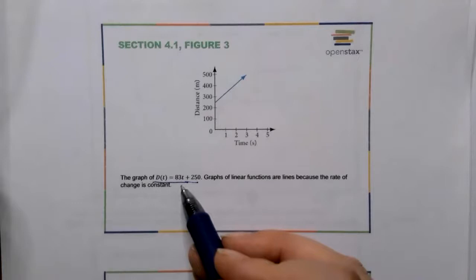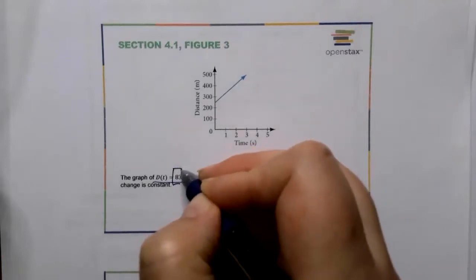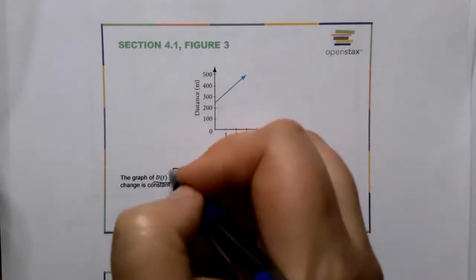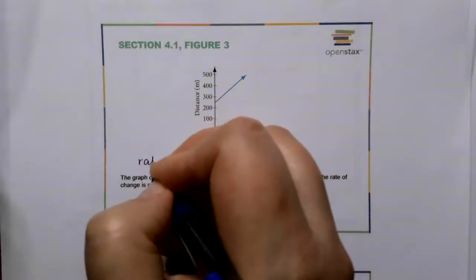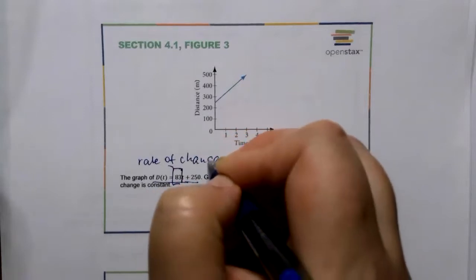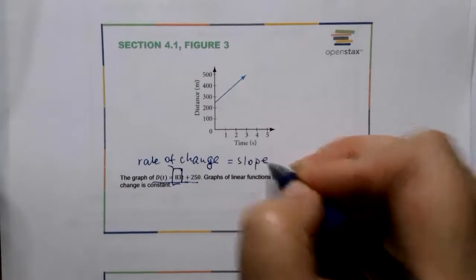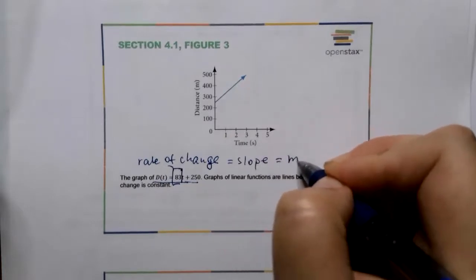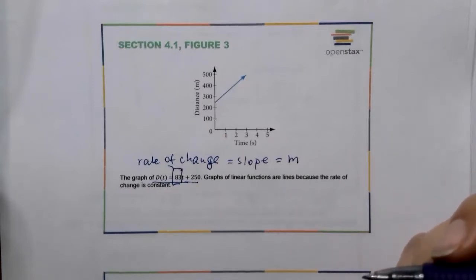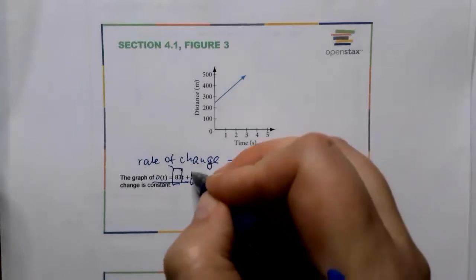Well, 83 is your coefficient in front of t, and we just saw it a second ago, and this is our rate of change, that in linear functions we call slope. This is your slope of the line, and it's represented by m in that general equation, in that slope-intercept form of the equation.